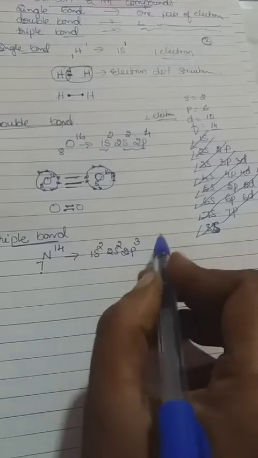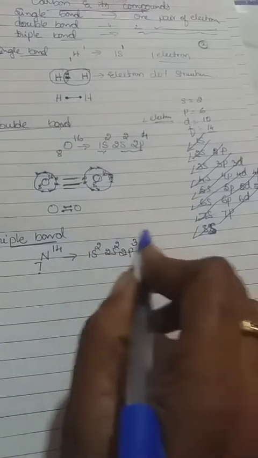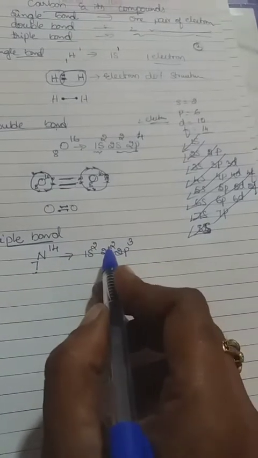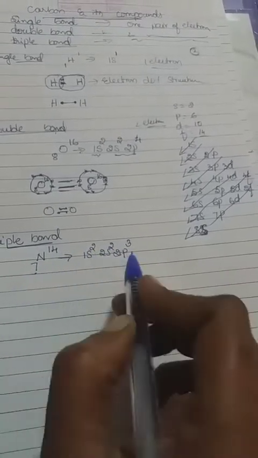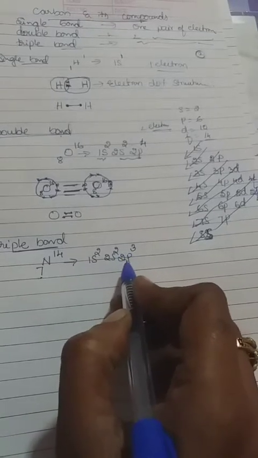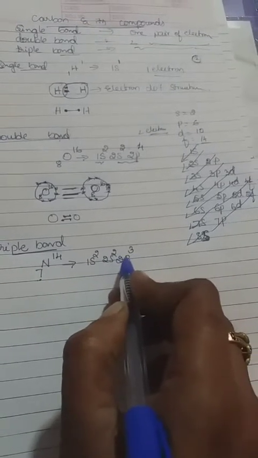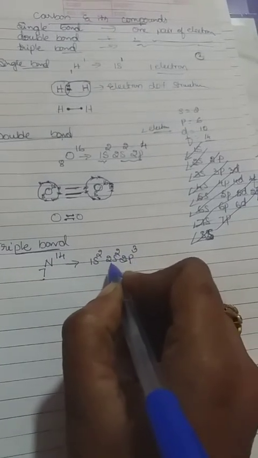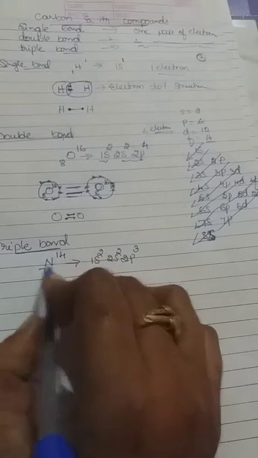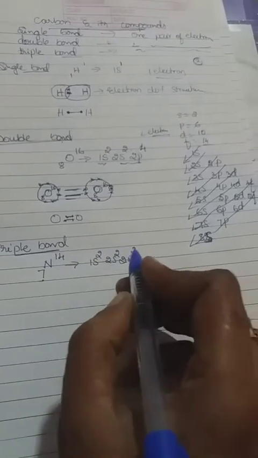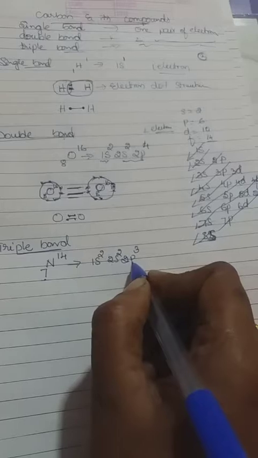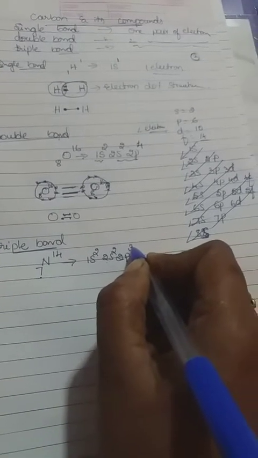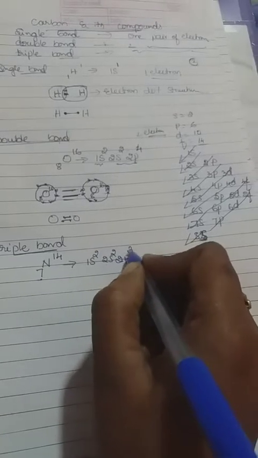Keep in mind always, when you are writing the electronic configuration, the electrons should be equal to the atomic number. So the electrons present in the outermost orbit here are 3 plus 2, which is 5. This is the second orbit. So the valency of nitrogen we can say is 5, and the p orbit requires 3 electrons to fulfill its orbit, because the maximum electrons filled in the p orbit is 6.